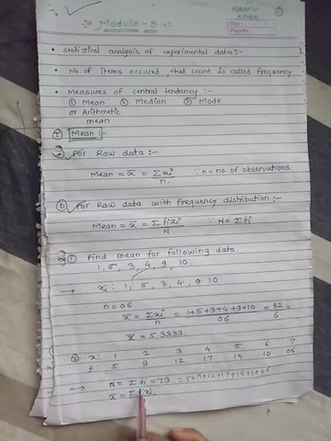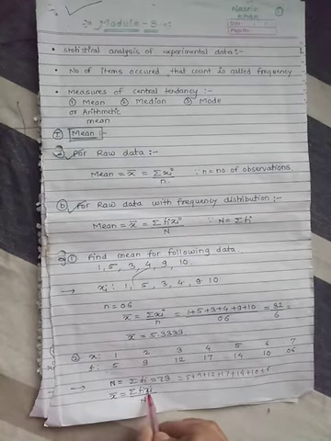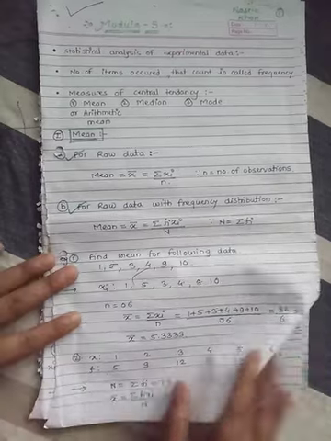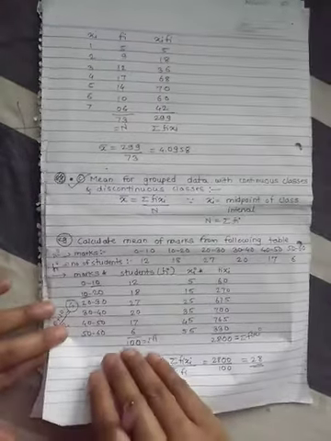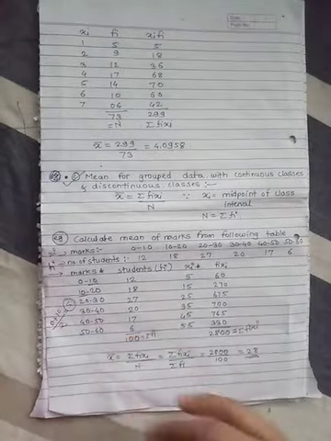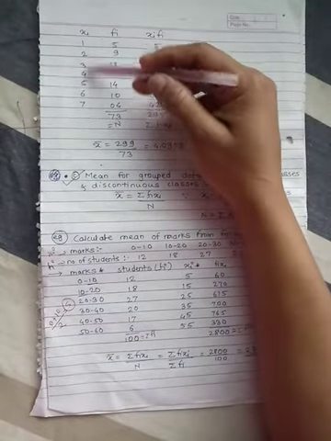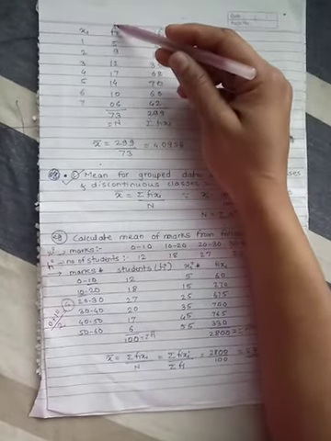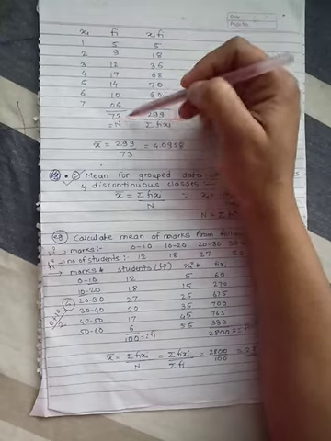Then to find summation fi xi, the numerator, we have to prepare a table. First write the given xi values, then the given fi values. The addition is 73.